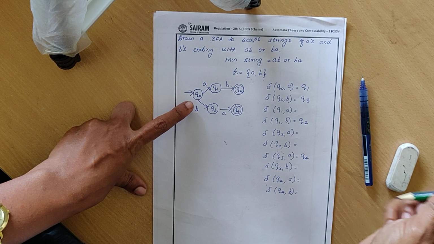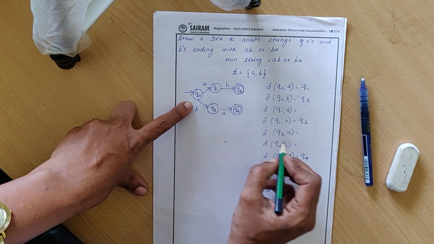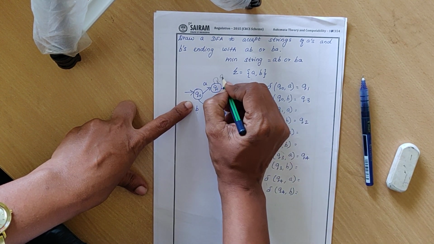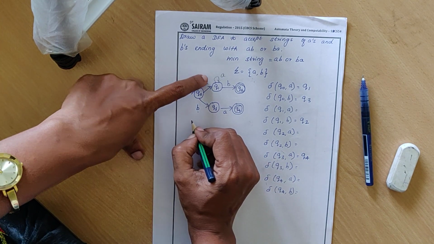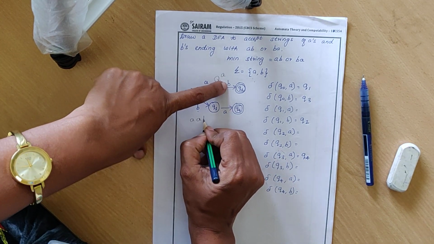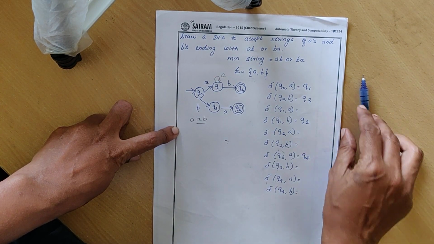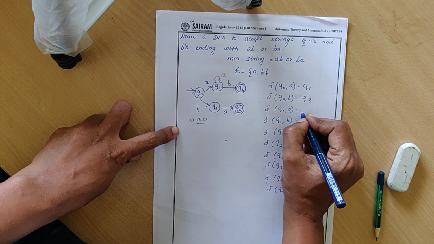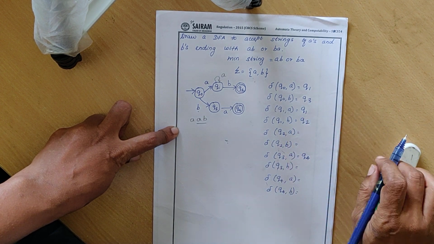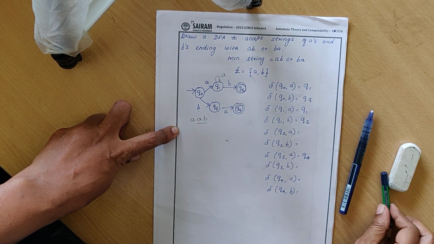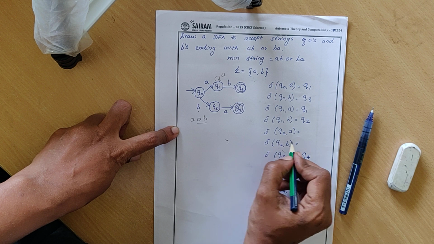As you know, first I have to mark self and check. So for Q1, I will mark self. I will write the string. It is AB. It is ending with AB. So this marking is correct. I will write Q1 comma A is Q1. Next is Q2 comma A.